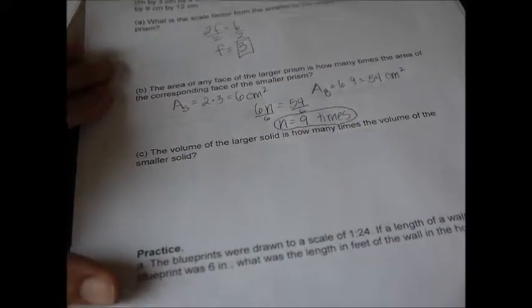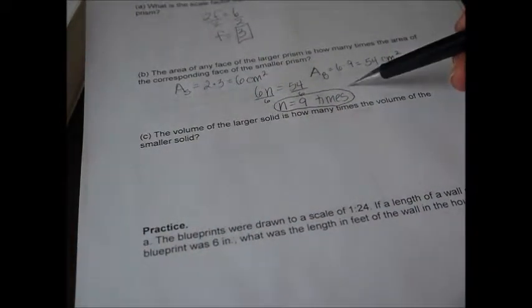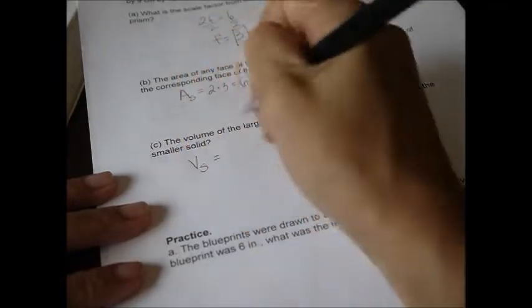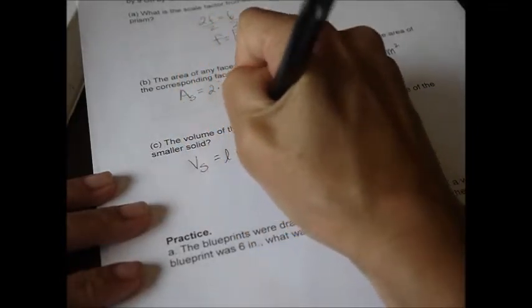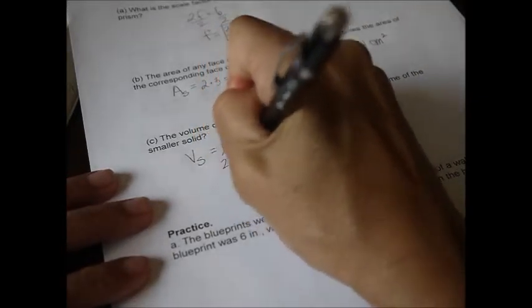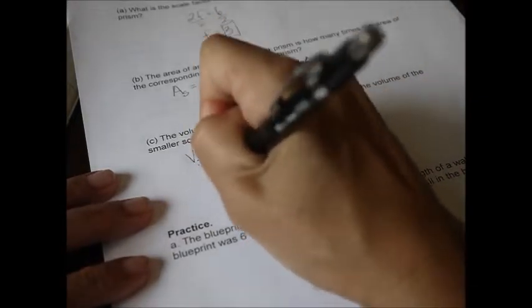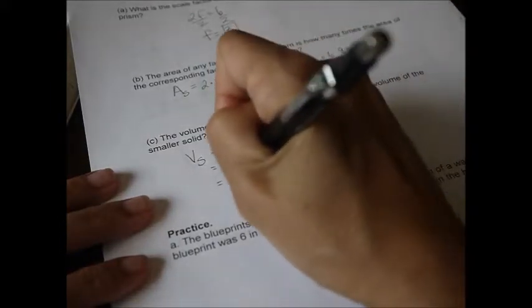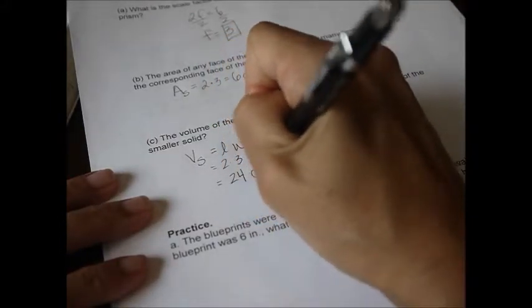Okay, so let's try it with volume. So this was a 2-dimensional scale factor, and then the 3-dimensional, if we do the volume of the small, it's length times width times height, which is 2 times 3 times 4, which is going to be 24 centimeters cubed.